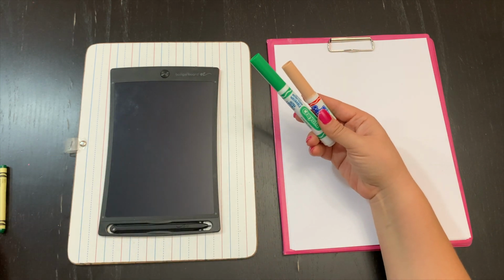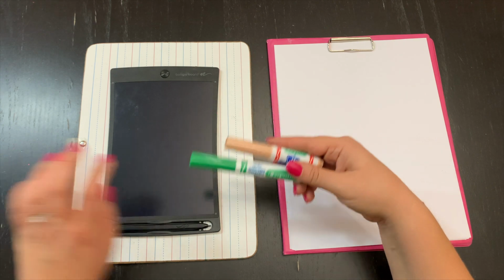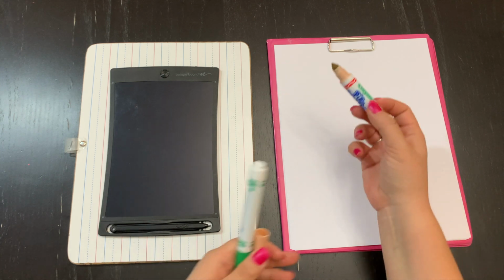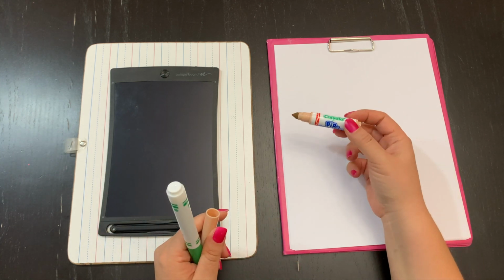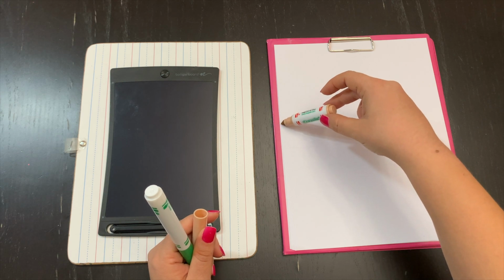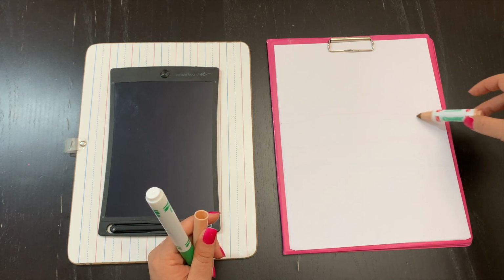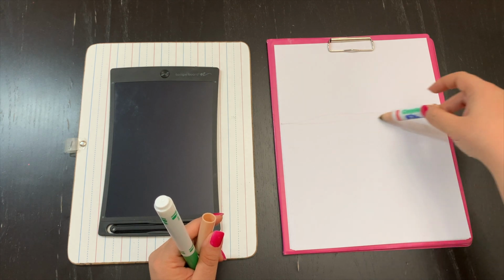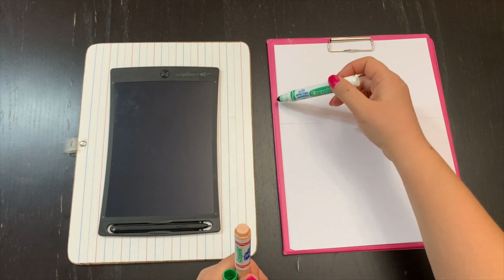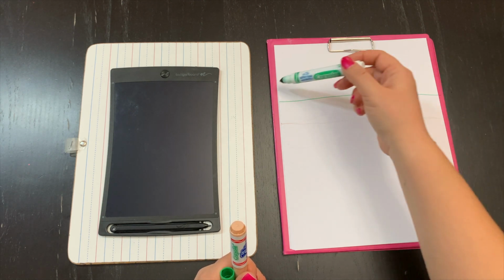So I'm just going to show you briefly just how easy they are to write with. A marker is a marker, so I'm not going to show you all the different markers because it doesn't really make a difference. So any marker, a little effort, actually no effort at all, just holding it, you can see the line. And if you use an even darker marker, you can see the line even better.